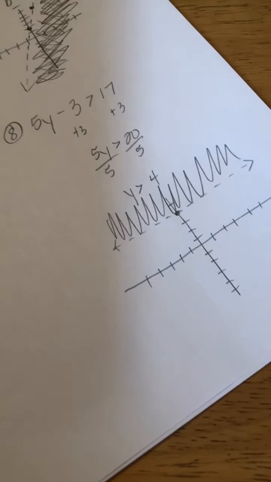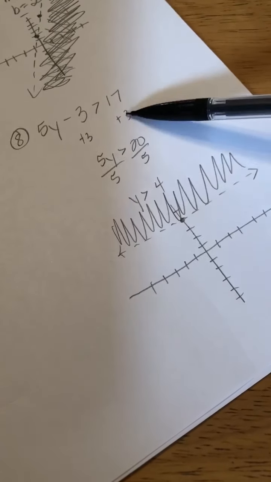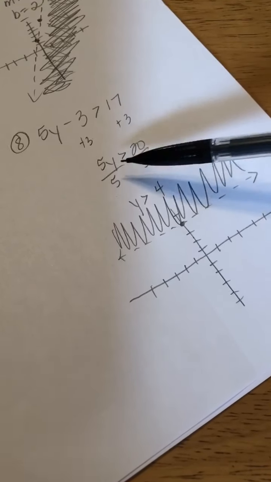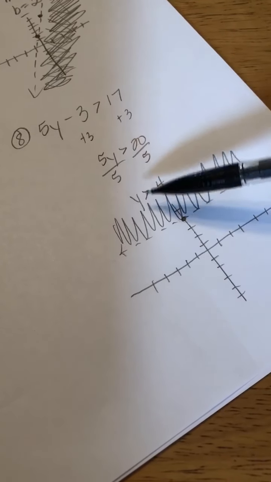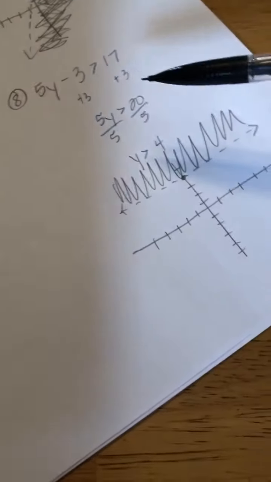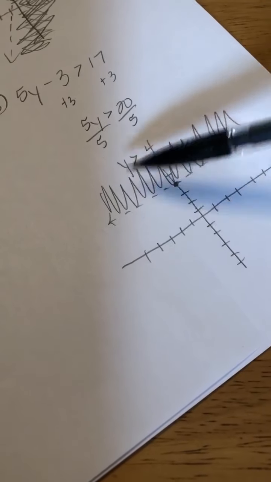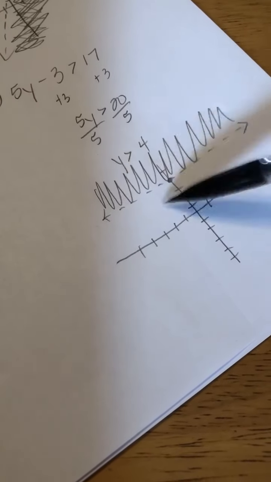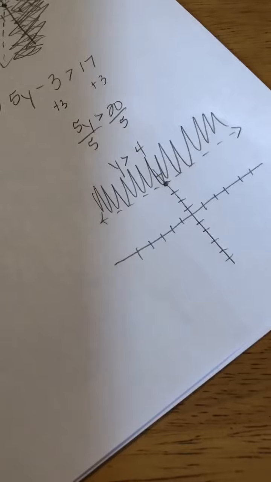Okay, hopefully this is what yours looks like. You added 3, divided by 5. Since we're dividing by positive, we do not switch the inequality. It's only a y, so again, if we follow our acronym, I know it's going to be horizontal. It is only greater than, so it's a dotted line, and we shade above. Okay? All right, last one, and then we will be done with notes.